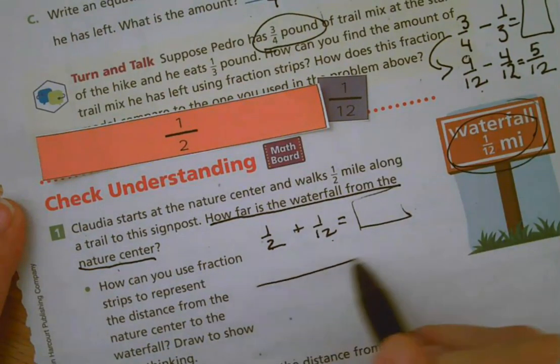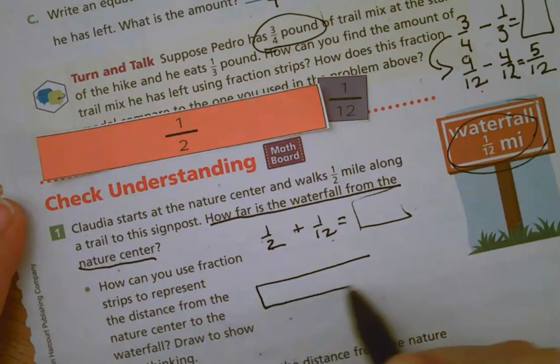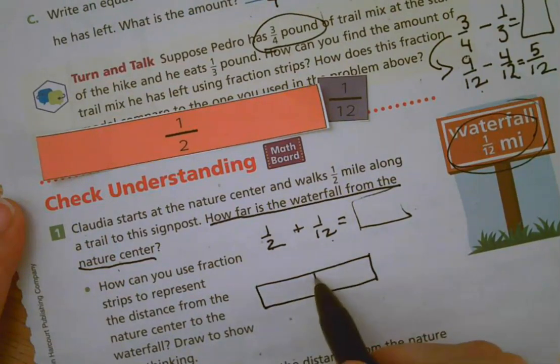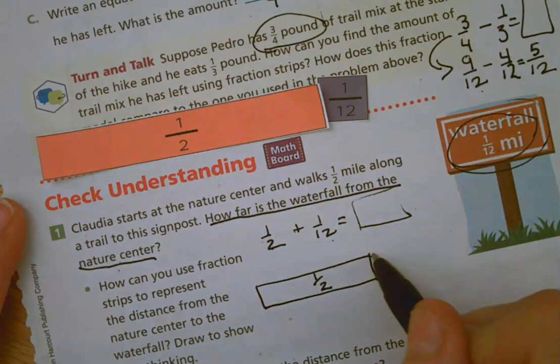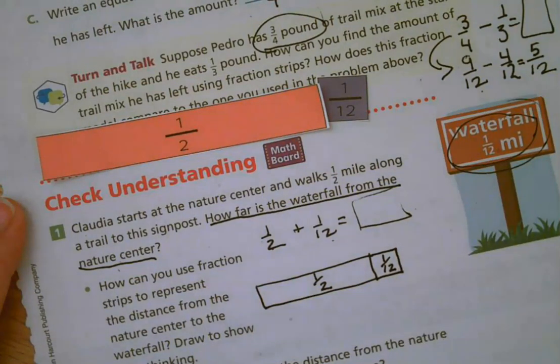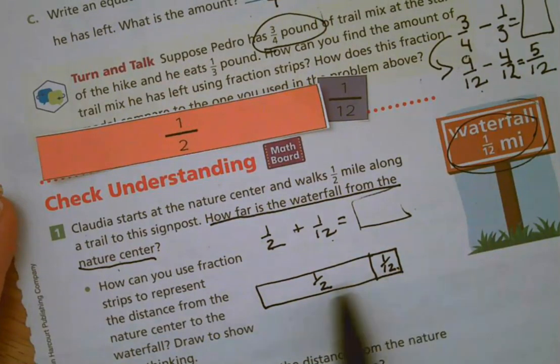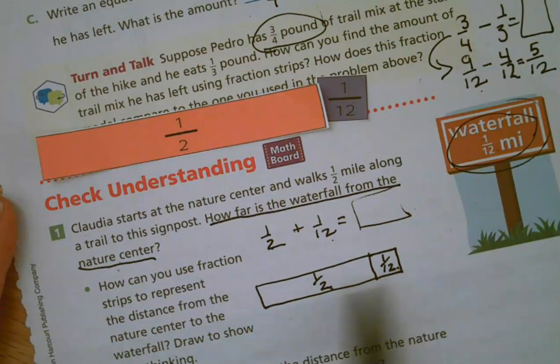Well, I'm going to draw the strip that equals 1/2. And then I'm going to add a 12th more over here. Now, halves are pretty easy to think about. And I know that before I can add these together, I'm going to need a common denominator.